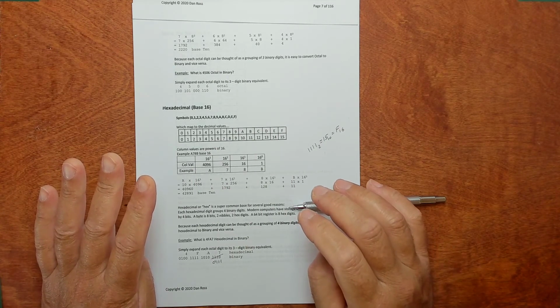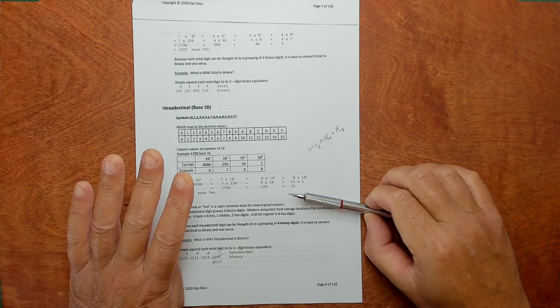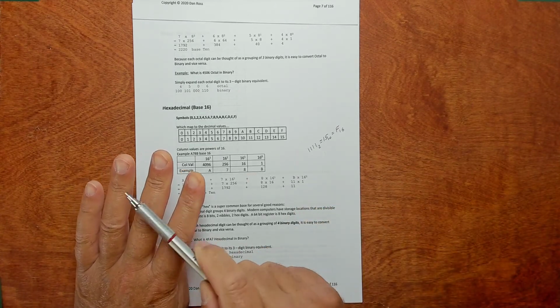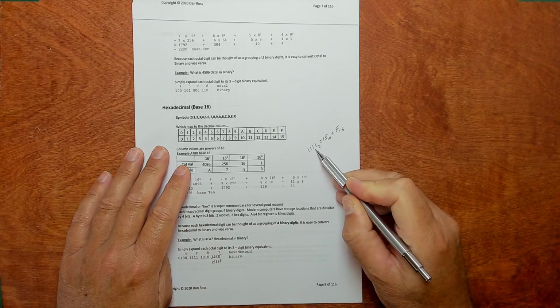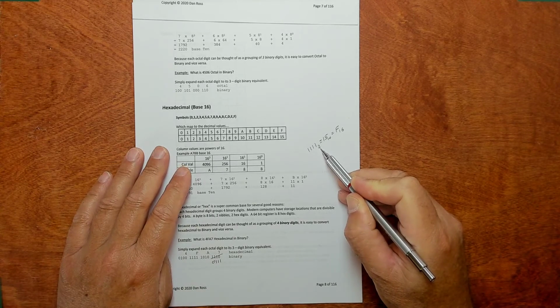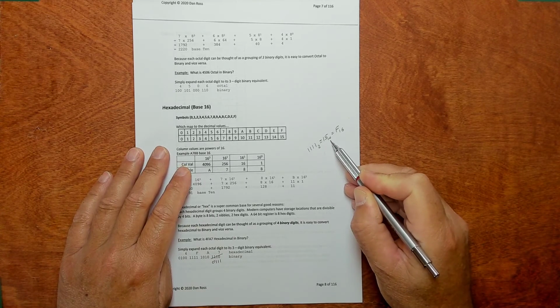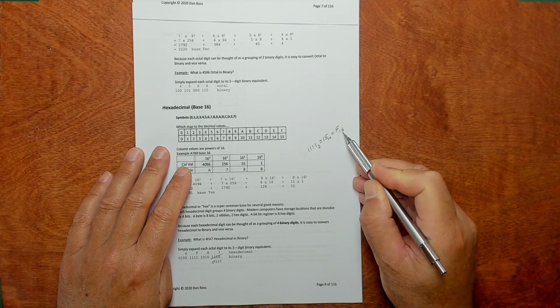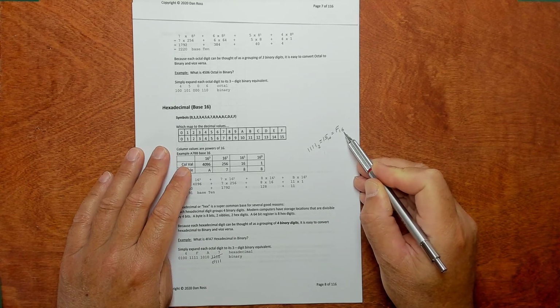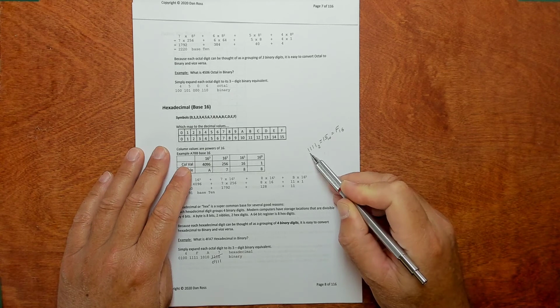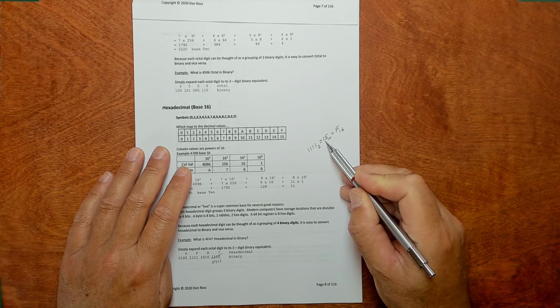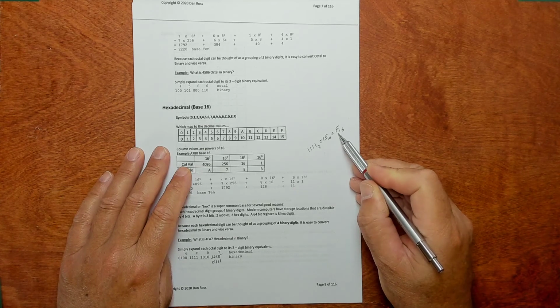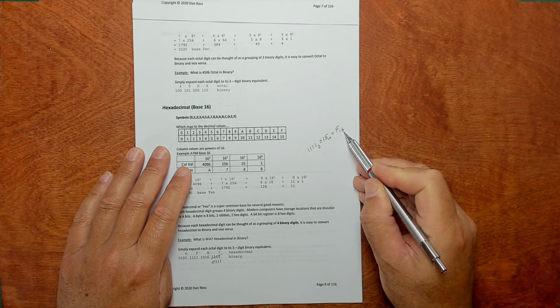And because you can count to F in 4 bits, right? Right here, 1 1 1 1 in base 2. That's 15 in base 10, which is F in base 16. You could check by adding up the binary digits. 8 plus 4 plus 2 plus 1 is going to be 15, which corresponds to F in base 16.